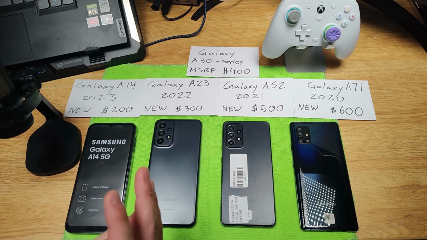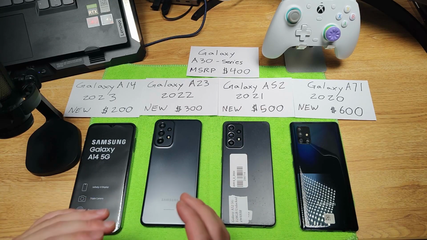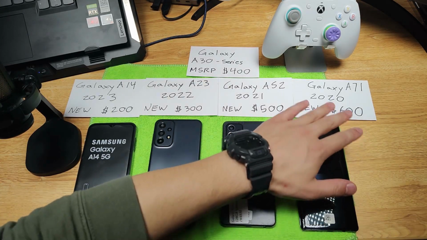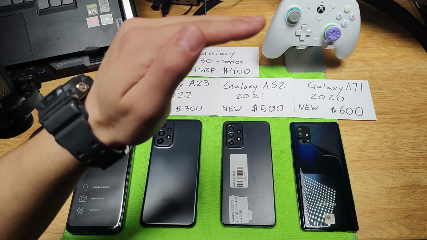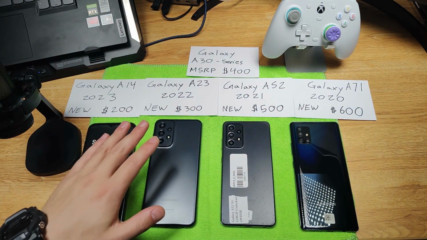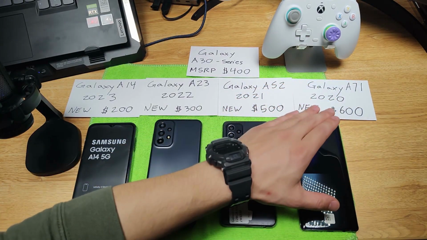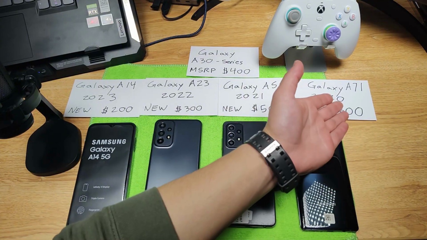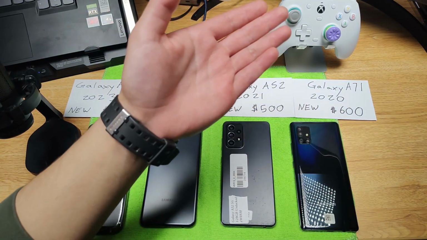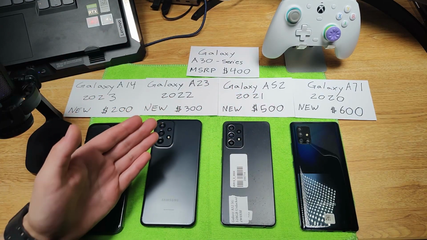Hello YouTube. Today I want to explain the numbering system for the Samsung Galaxy A series. It's actually pretty simple. The first digit in any of the names is its price and performance level, and then the second digit is the generation. So the Samsung Galaxy A70 series was their most expensive A series phone, and then the 71 is the first gen, a 72 would be a second gen, a 73 would be the third gen, so on and so forth.